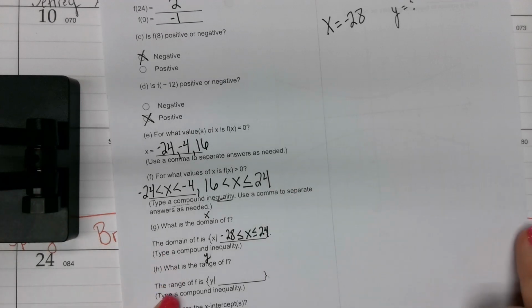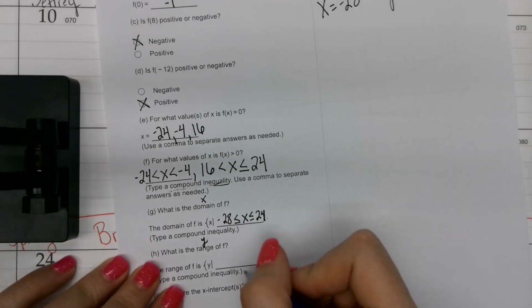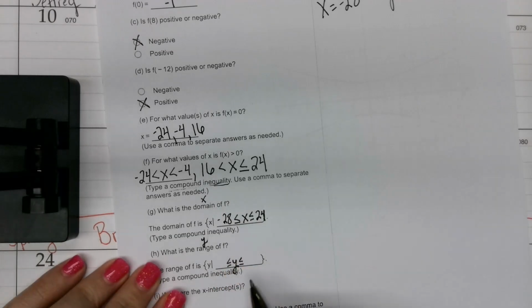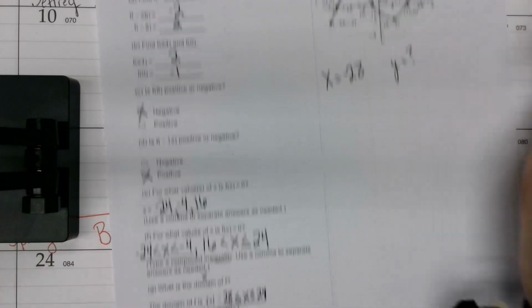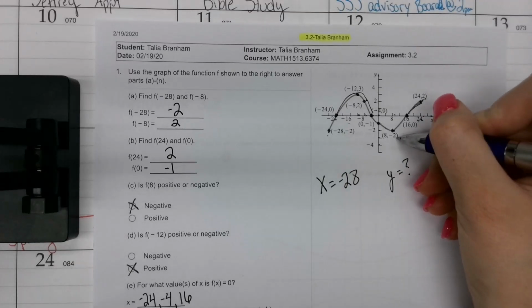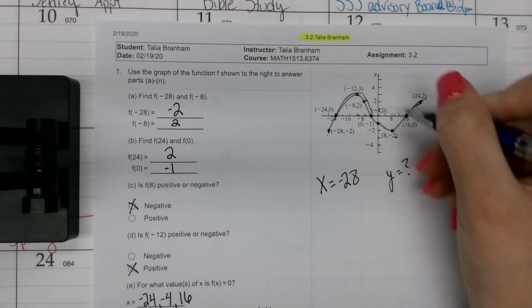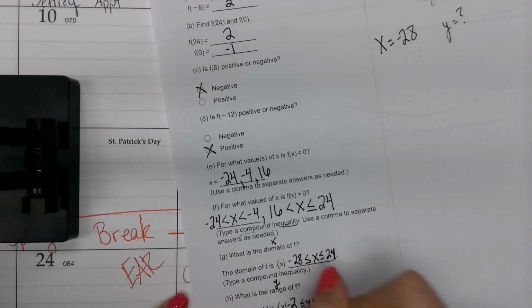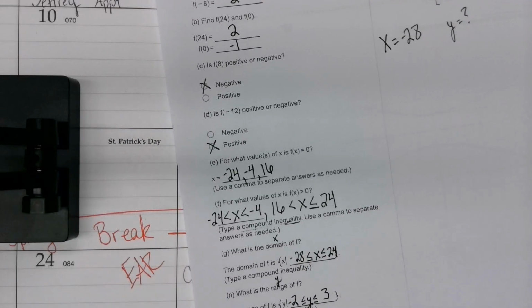Then same on our y value. I always want to not put y there because I'm so used to putting x in here. So my lowest y value is negative 2, and my highest y value is 3. So I'm going to fill them in, negative 2 and 3.